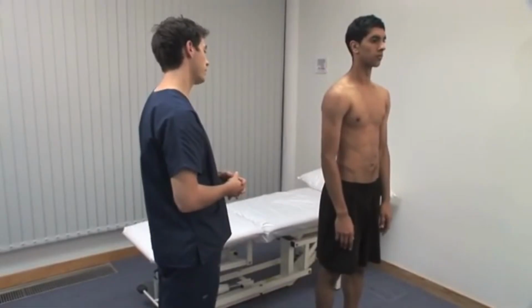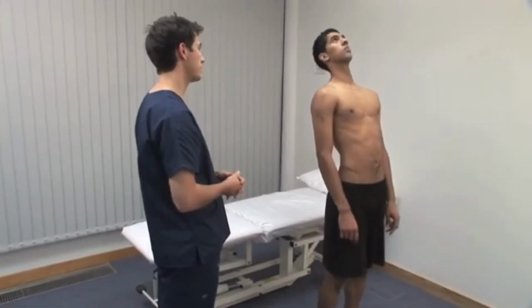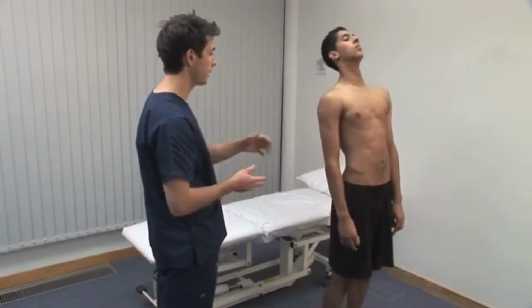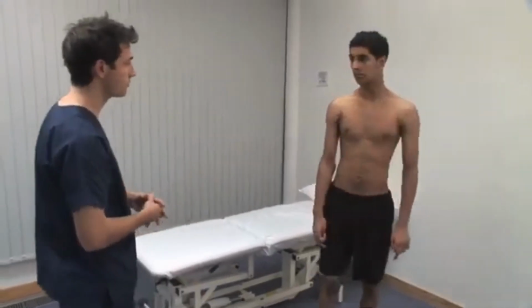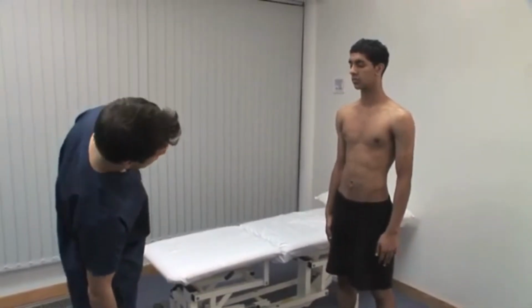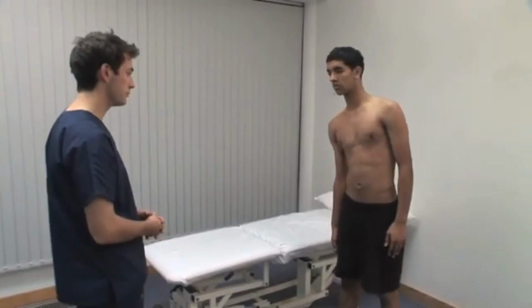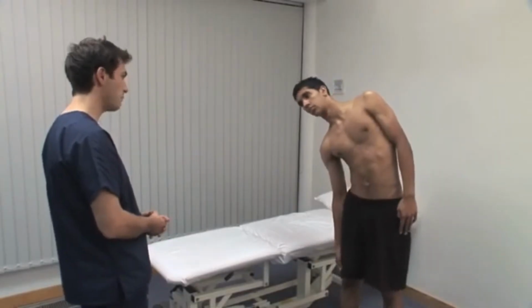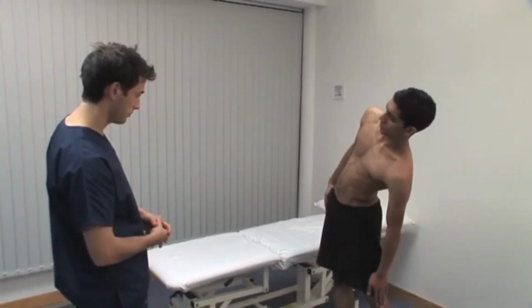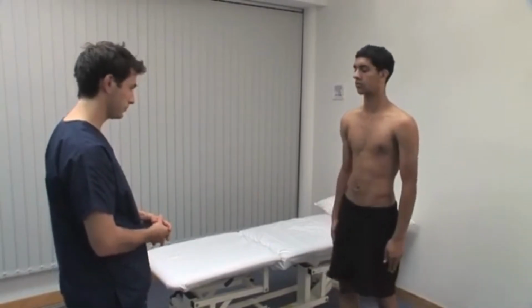Now, lean back as far as you can. Extension, again mostly lumbar. Normal is 10 to 20 degrees beyond vertical. Now face me. And now I'd like you to go down to the side like that as far as you can. This tests lateral flexion. Ask the patient to reach down each side, touching the outside of the leg as far down as possible, keeping the leg straight.